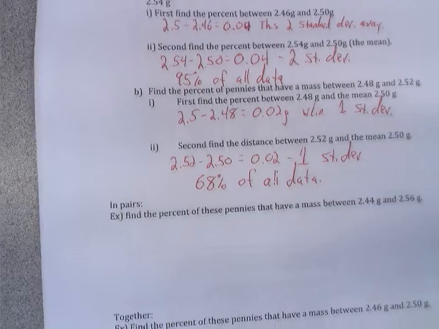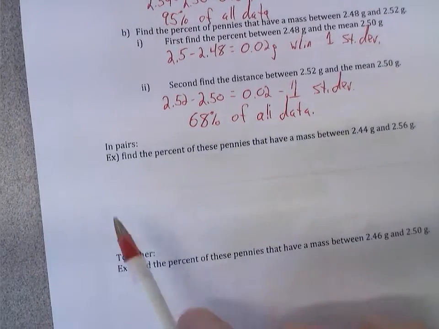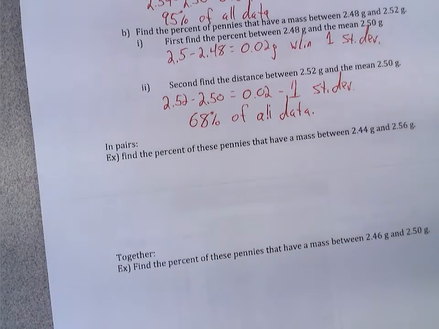I want you to do these last two problems on your own here at the bottom. And then when you're done, unpause the video and look at the answers.